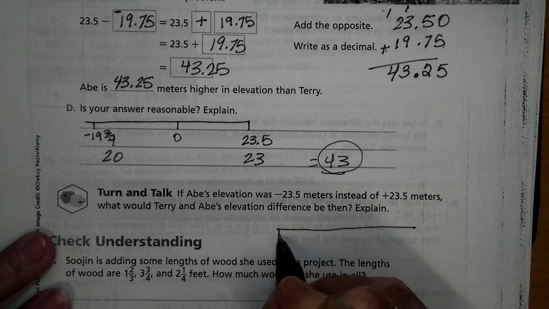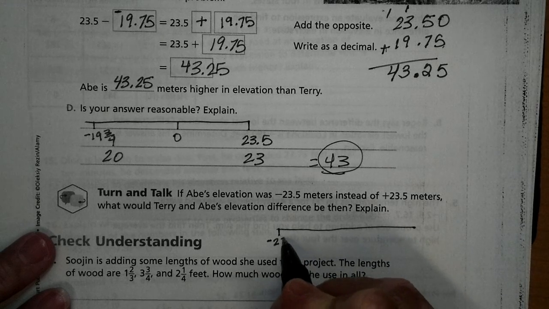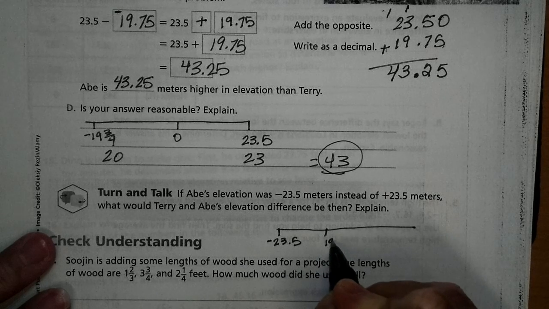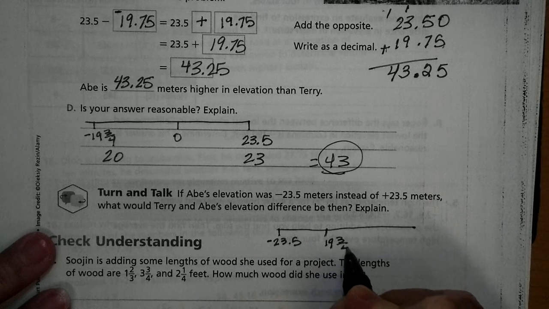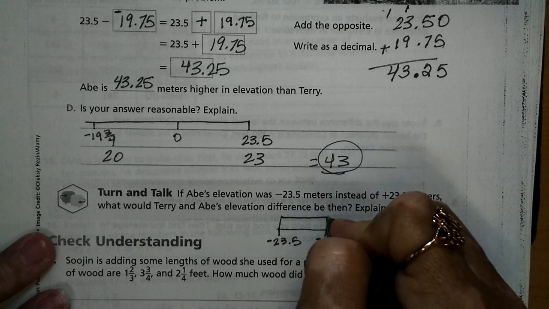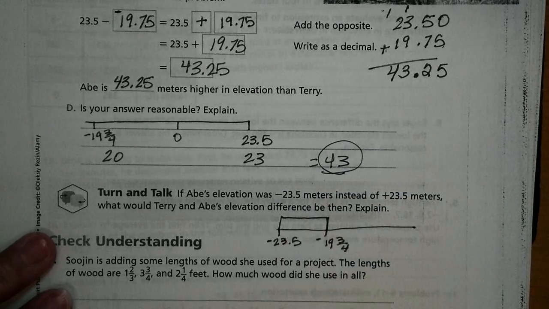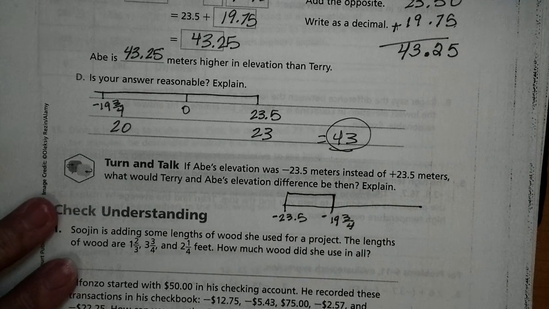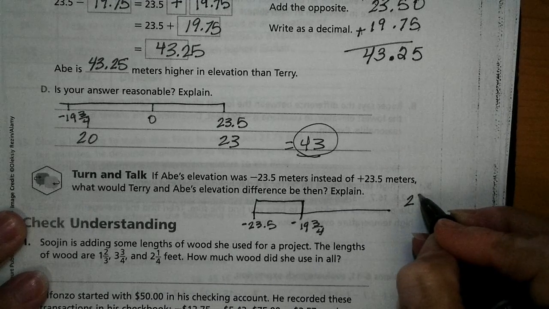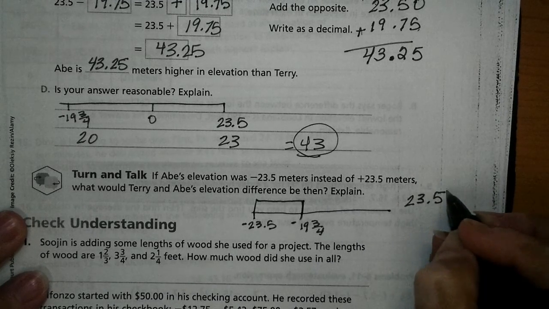Because now he is here and the other person is here. So now all we want to know is, what is this distance? So instead of adding them, I would have to subtract them. And guys, I can tell you there's one on the test like this as well.